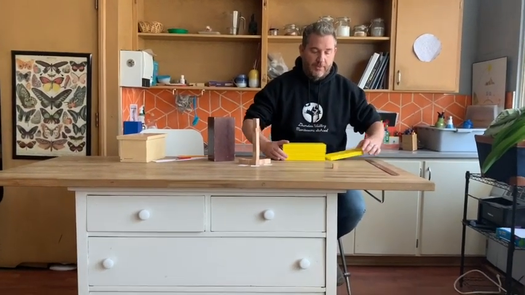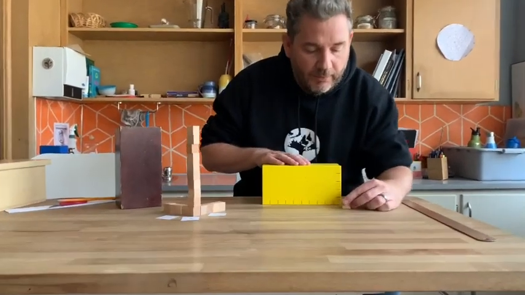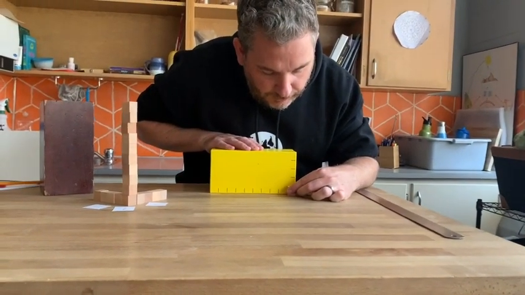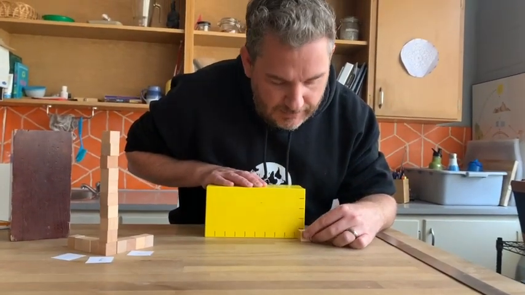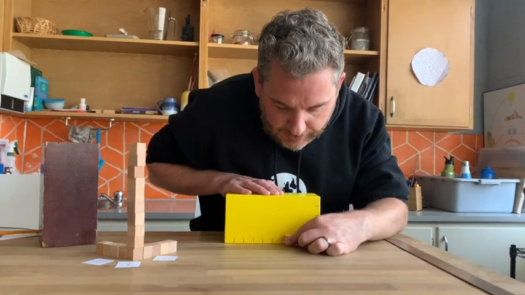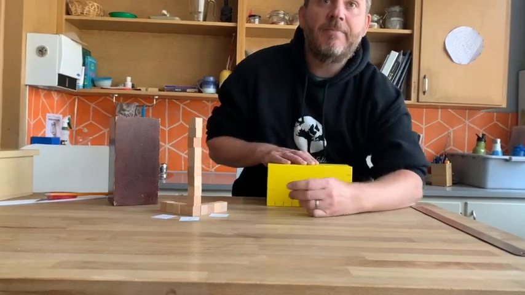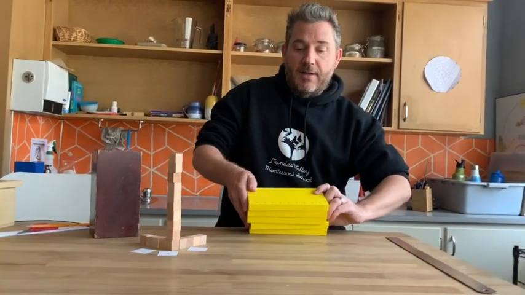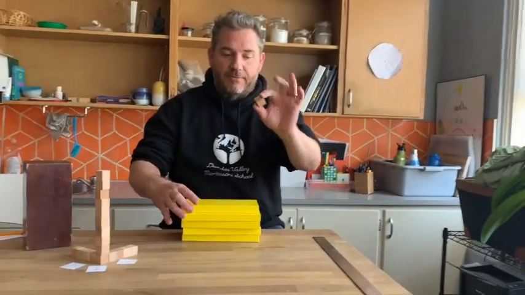1, 2, 3, 4, 5. And the first one is just blank, so I'm going to put it to the bottom. And the next one, turn it so you can see, we've marked off with our little cube. So we have 1, 2, 3, 4, 5, and we have 1, 2, 3, 4, 5, 6, 7, 8, 9, 10. 5 times 10. So one of these prisms holds 50 of these cubes.